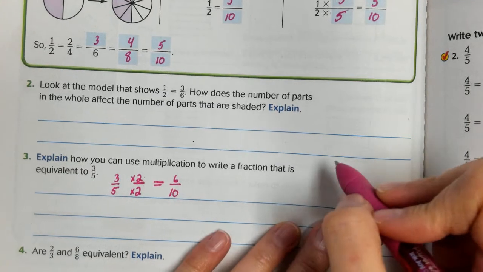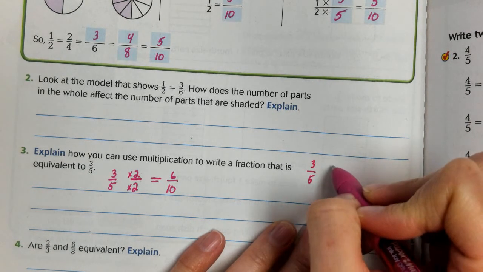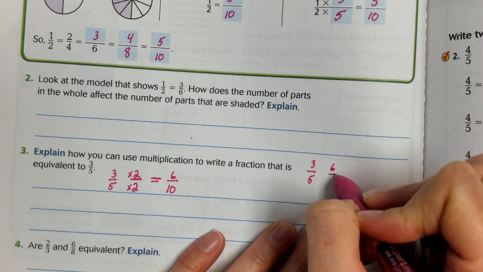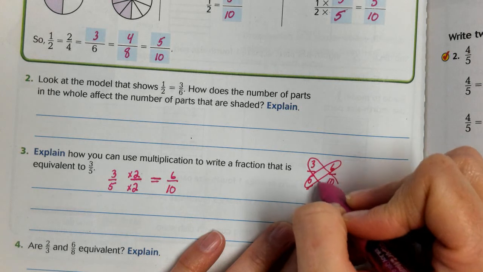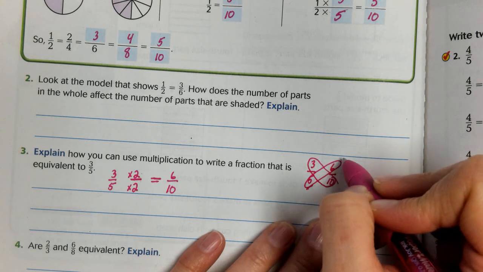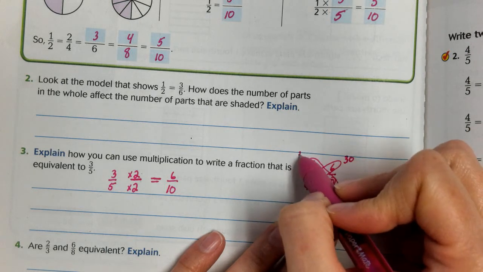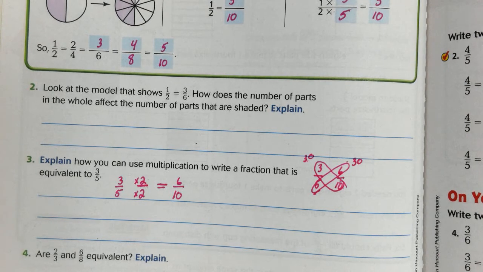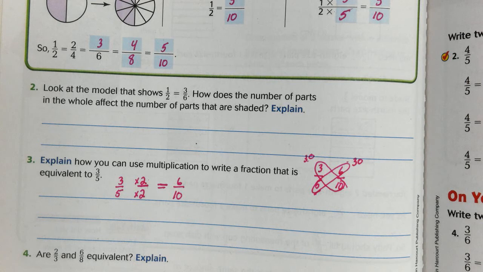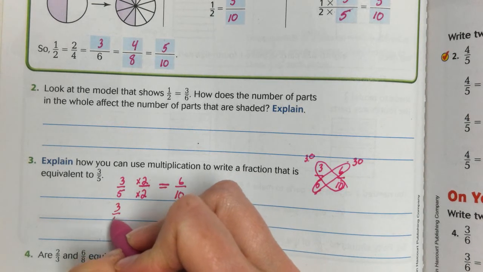Right. But I can check, remember our shortcut for checking whether fractions are equivalent? I can cross multiply. So 5 times 6 is 30, and 3 times 10 is 30, and these two numbers are the same, so my fractions are equivalent. Remember that trick? All right. Can you find another fraction that's equivalent to 3/5?